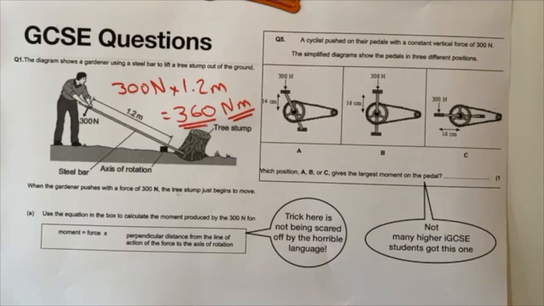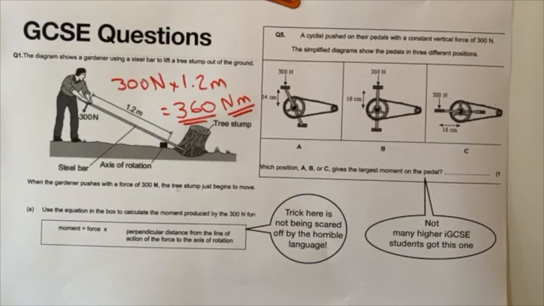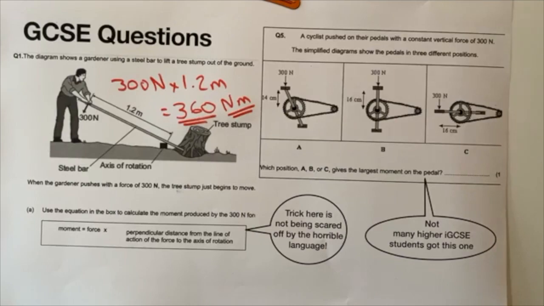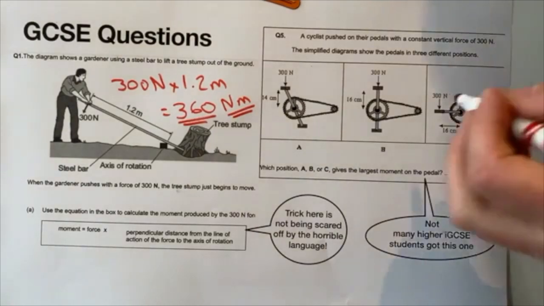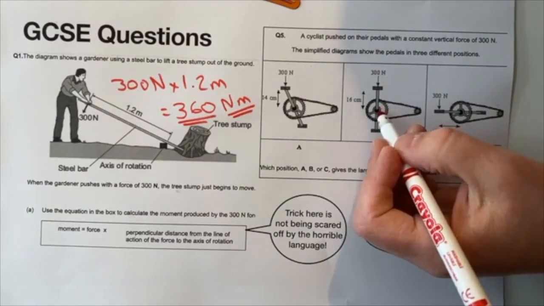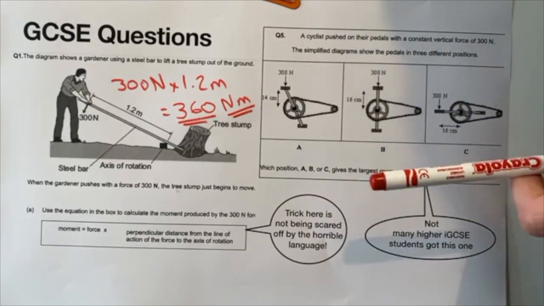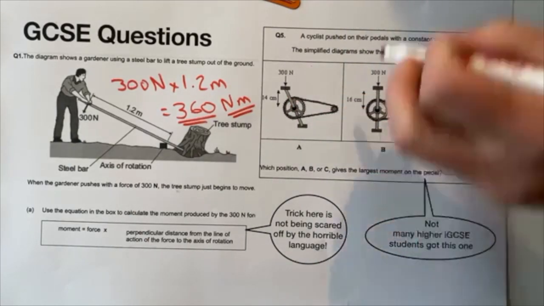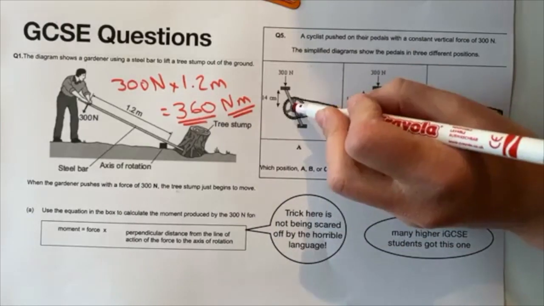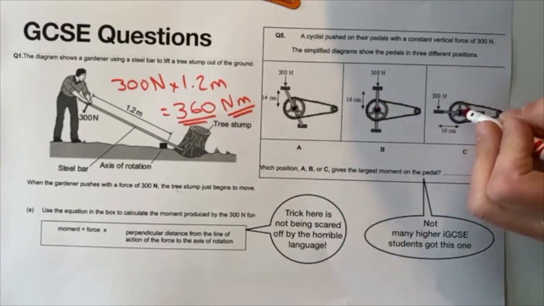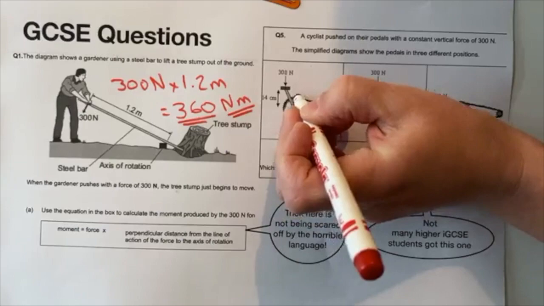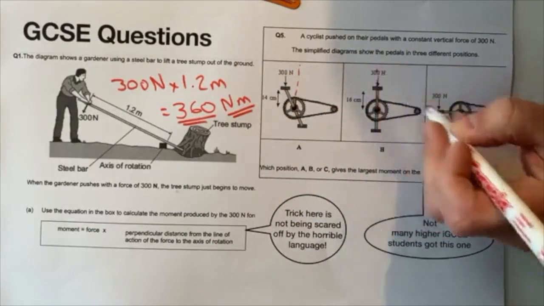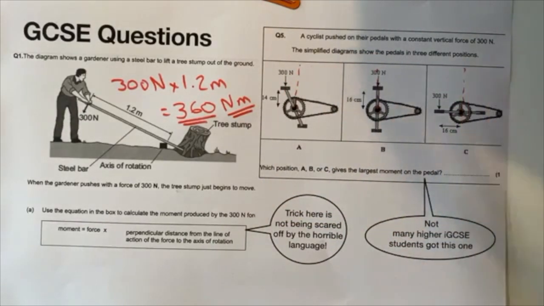Amber, age 9, says C as the length is longer and B wouldn't move. Nice, Amber, you are absolutely right. What I didn't teach you is that when we talk about distance, what we really mean is the distance from the pivot. Did you all get that the pivot is this bit in the middle? That's what the pedals are pivoting around. You have to draw an imaginary line up from the pivot.